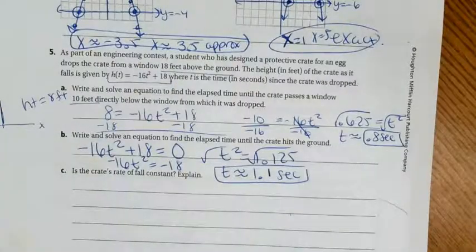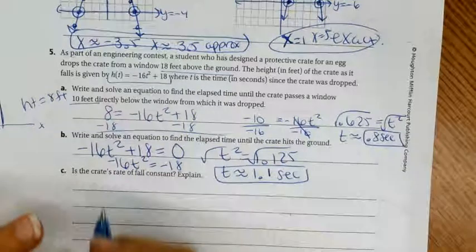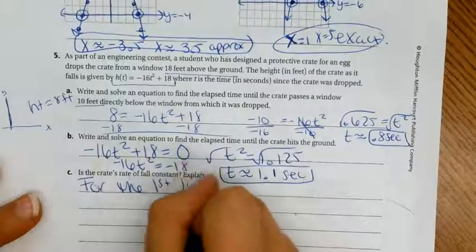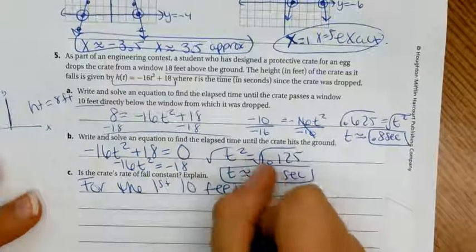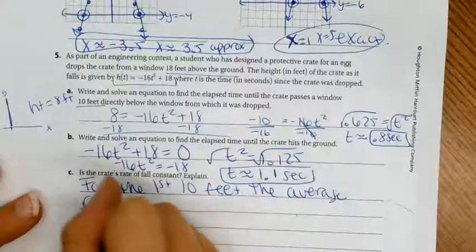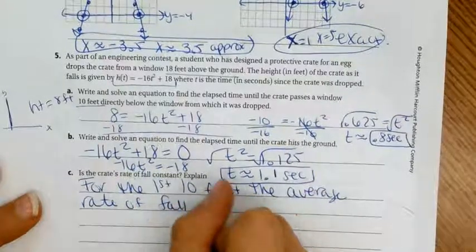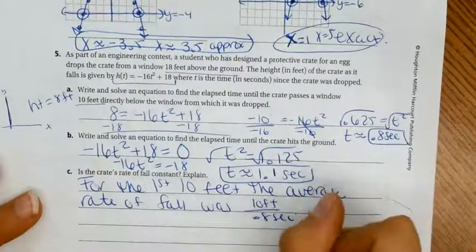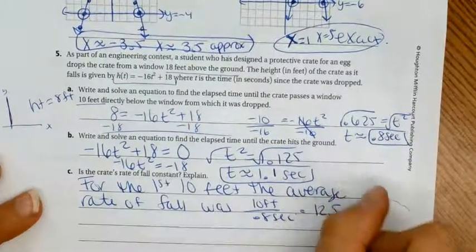Is the crate's rate of fall constant? Explain. All right, so for the first 10 feet, the average rate of fall was 10 feet per 0.8 seconds, which is 12.5 feet per second, right?